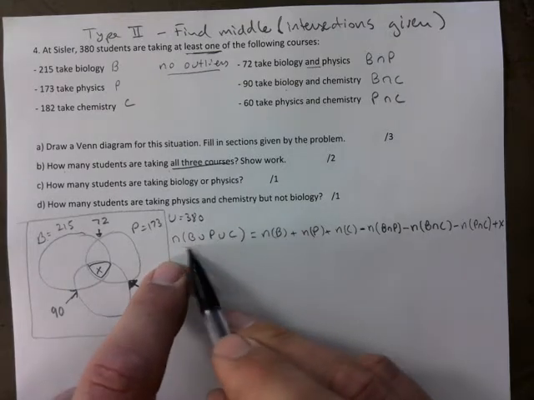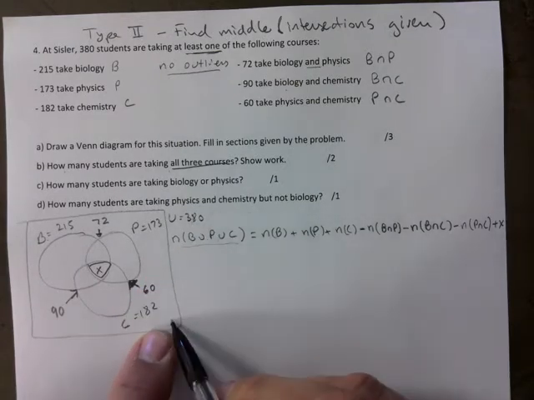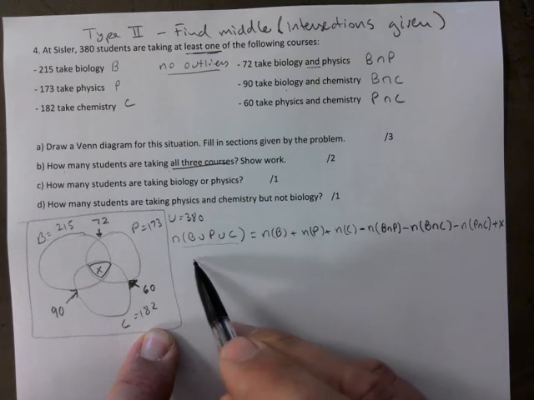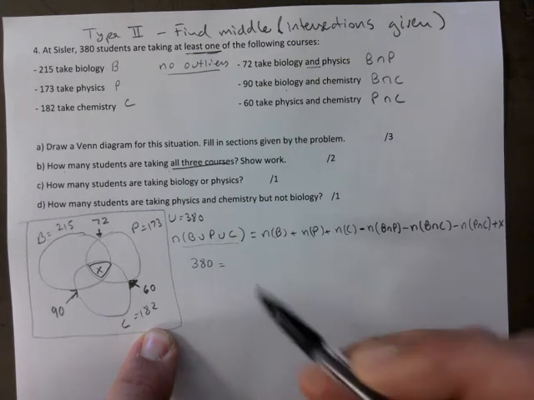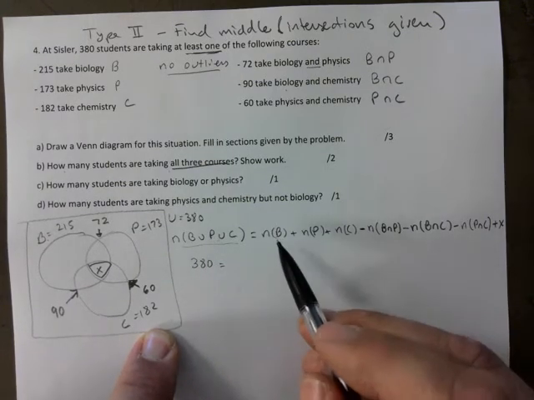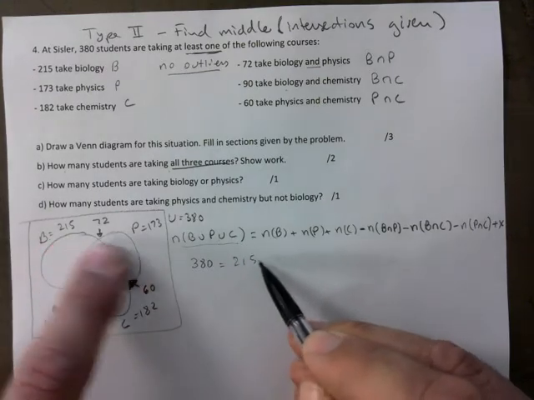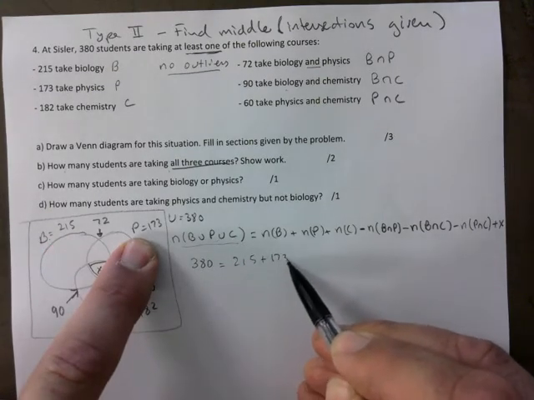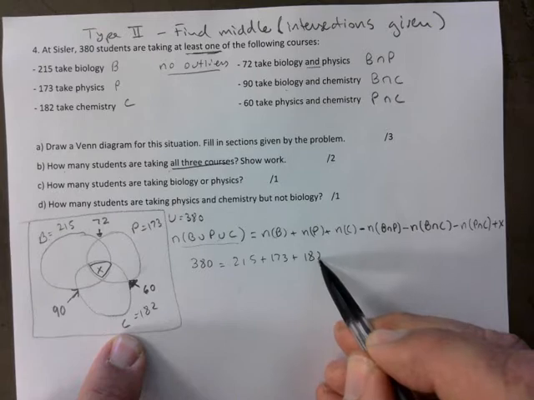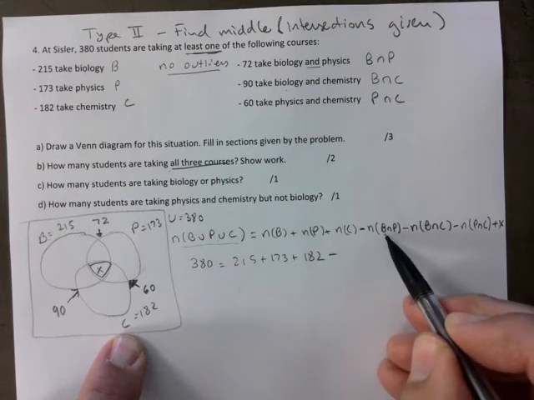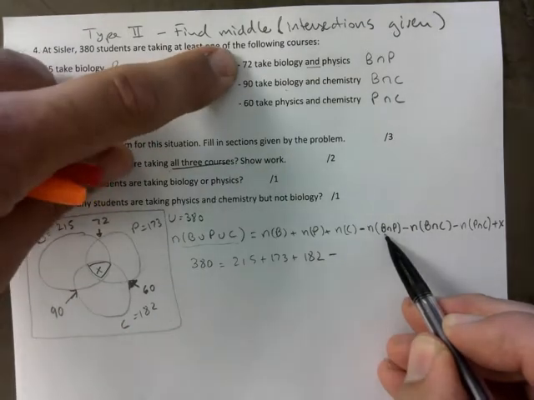Here, to get this part, I need to go universal minus outliers, but there are no outliers, so just go 380. And then just go ahead, 215 plus 173 plus 182 minus B and P. I'm just going to go up here for that.